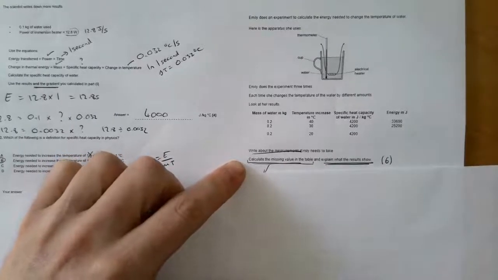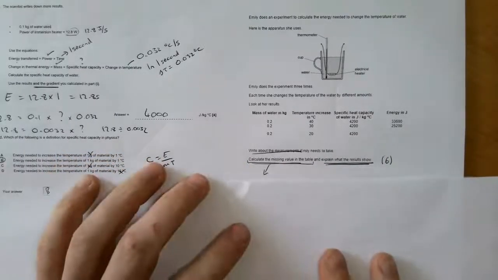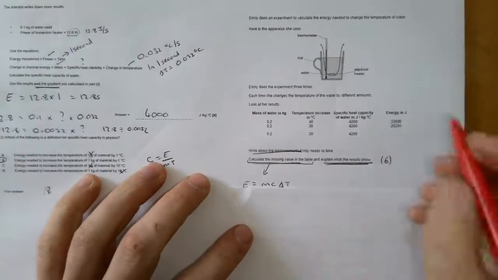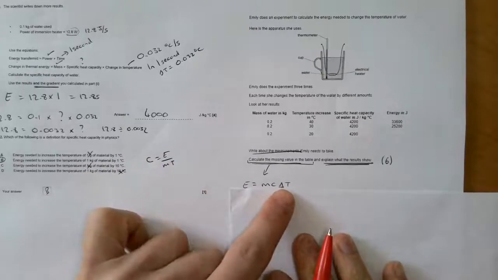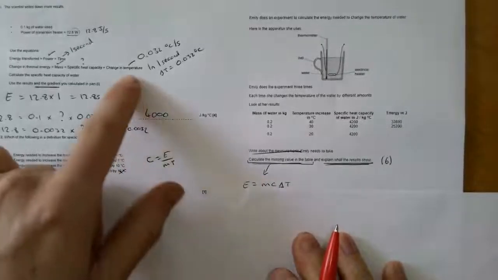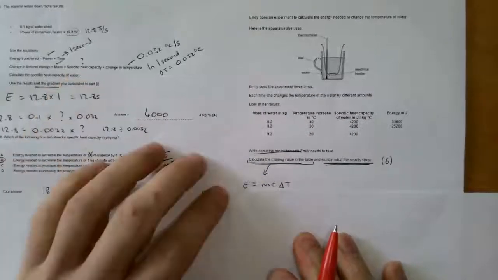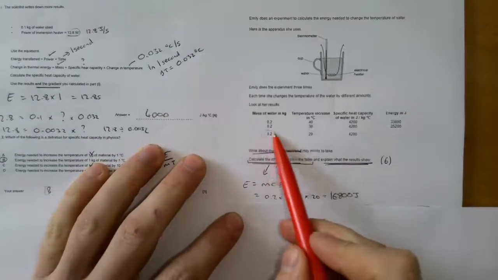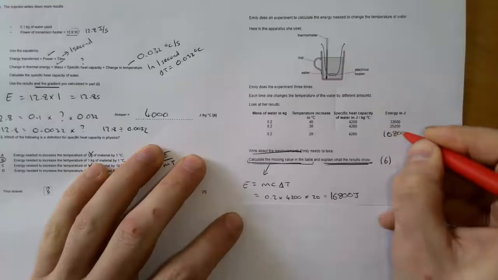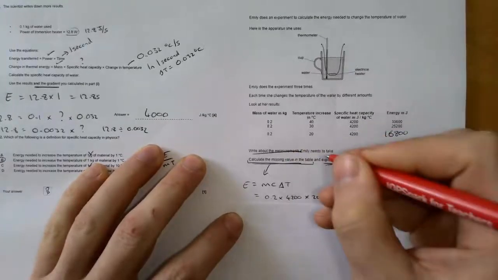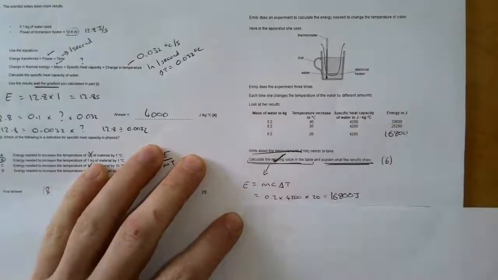So in questions like this, I'm going to tick everything off when I've done it. So firstly, calculate the missing value in the table. Well, it's energy equals mass times heat capacity times the change in temperature. Same equation from here. So put in our numbers, we know what the mass is, temperature, heat capacity, and we get our value here, 16,800. So I'm going to tick that one off.